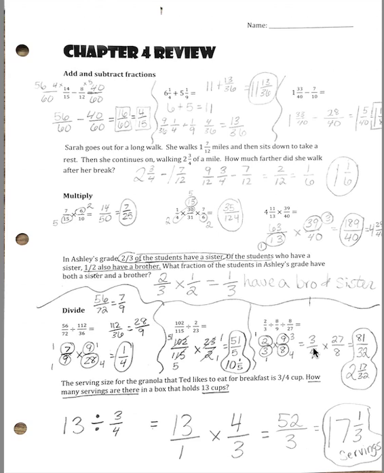All right, moving on to dividing. I have 56 over 72 divided by 112 over 36. I'm going to keep, change, flip. Remember, I can divide any fractions with keep, change, flip. But I notice I can simplify. 56 over 72 goes down to 7/9.